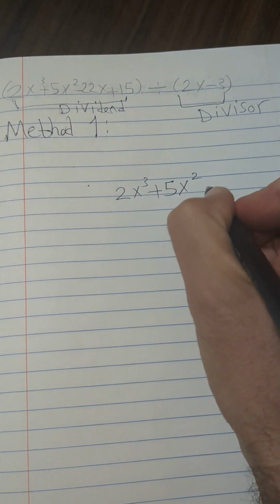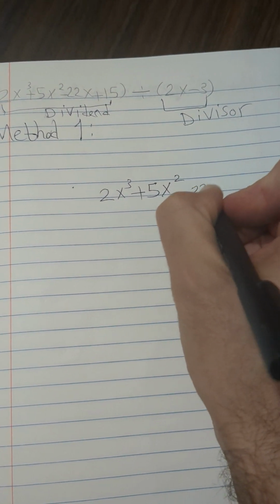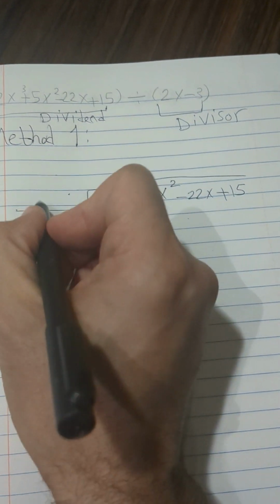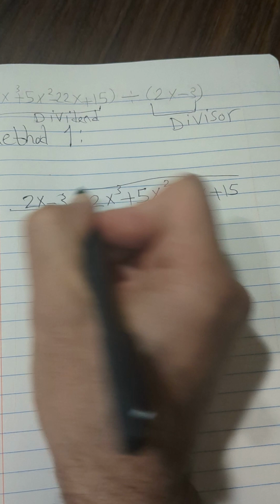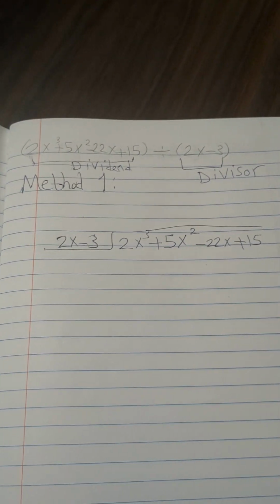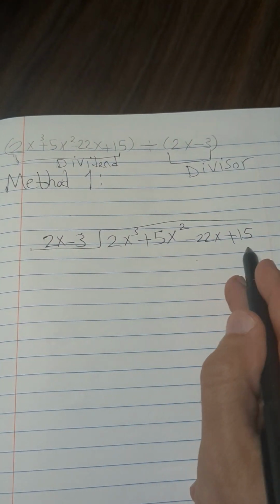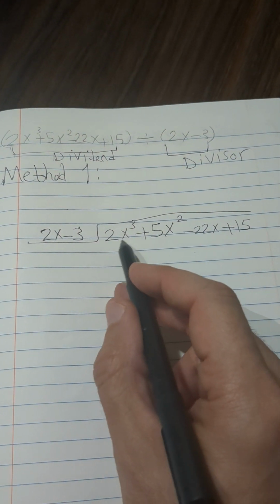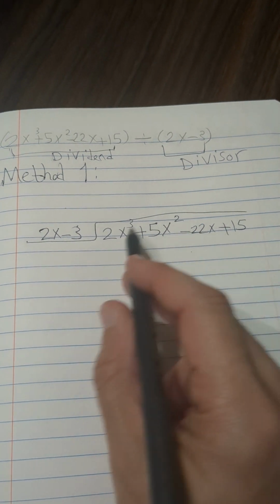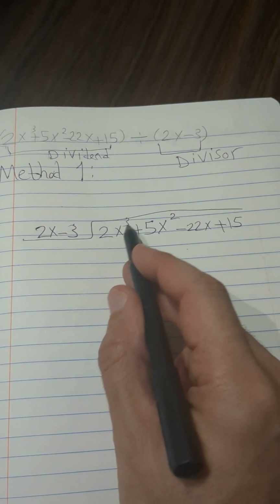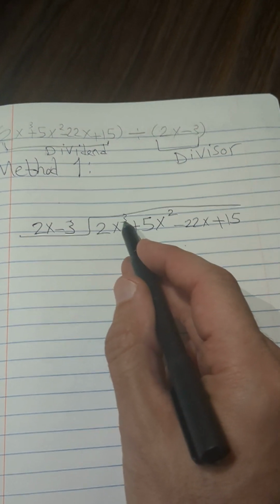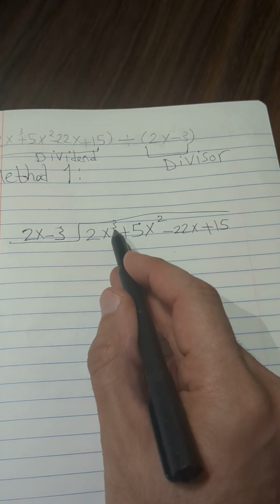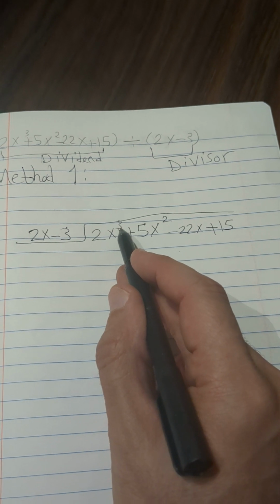So 2x cubed plus 5x squared minus 22x plus 15. Let's go ahead and divide all this by 2x minus 3. So when we look at the dividend, my first piece of advice to you all is to make sure you have the number of terms matching the degree or the highest exponent when you add 1 to it. So plus 1. So we know that this is degree 3 because the highest exponent is 3. Add 1 to 3. 3 plus 1 is 4.